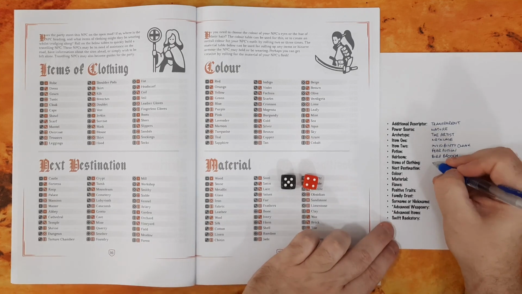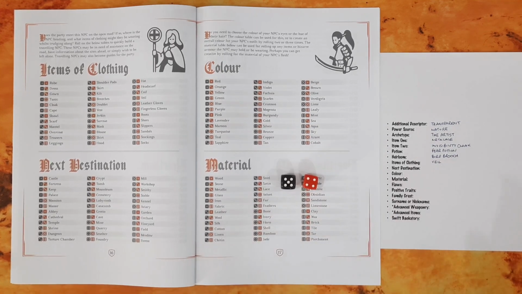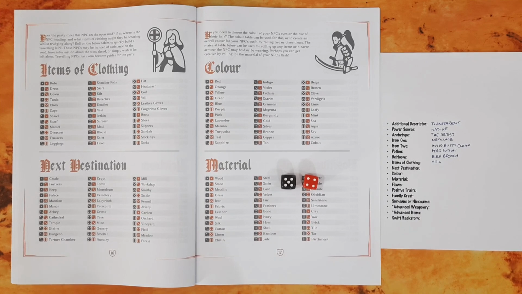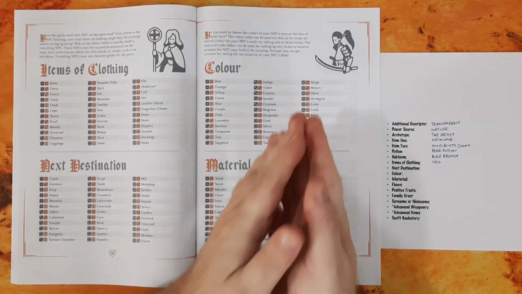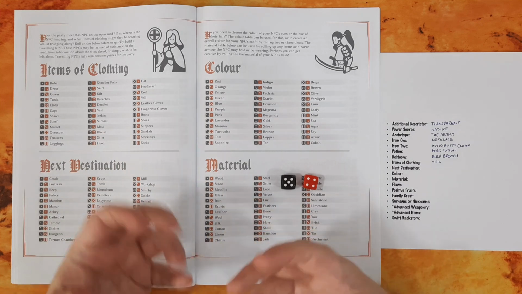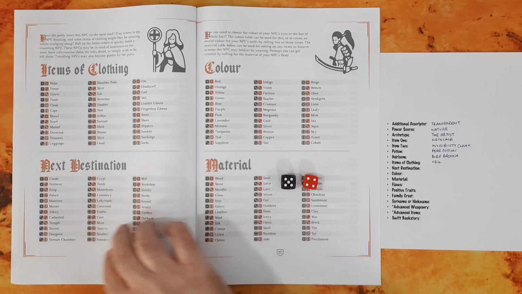Okay. So they wear a veil. Maybe not all the time, but maybe they have a veil on them. Next destination. If you want to find out where the NPC is heading or where they're planning to go, and again, you can link this in with the party or your game's campaign or adventure. Then again, it gives you an opportunity here.